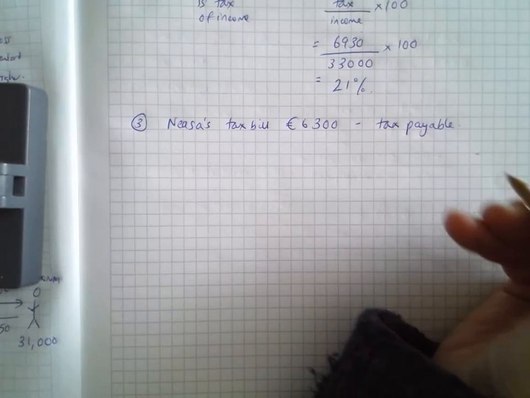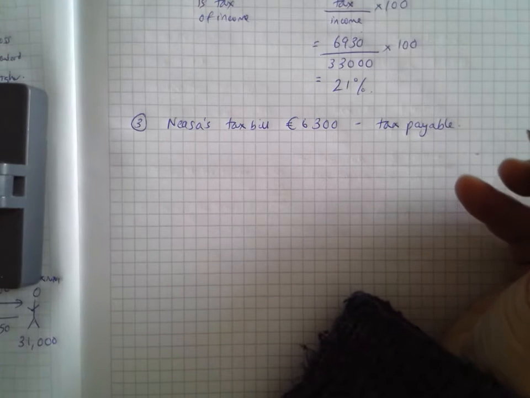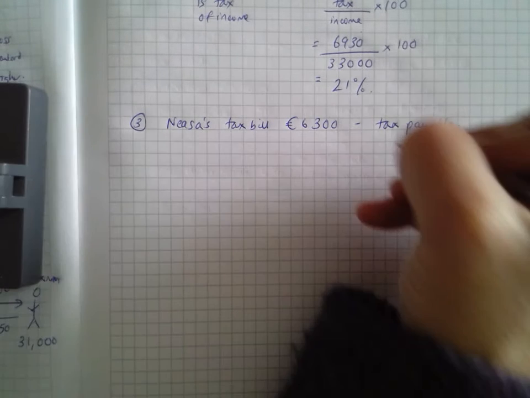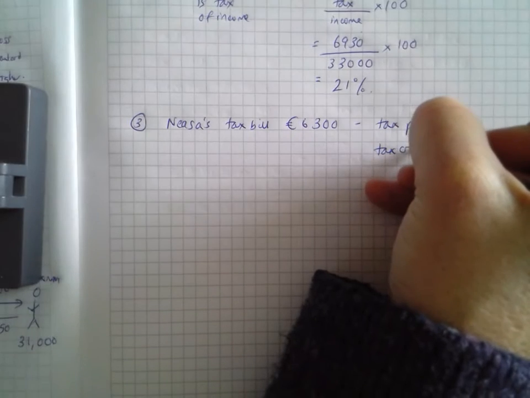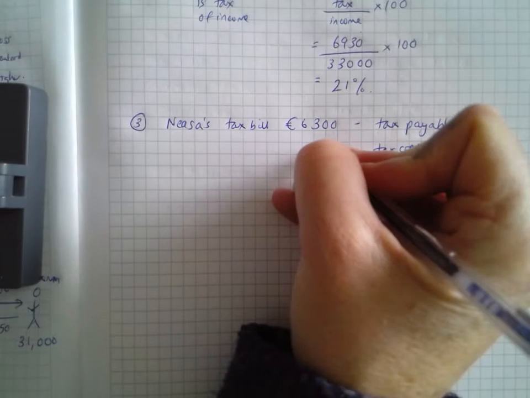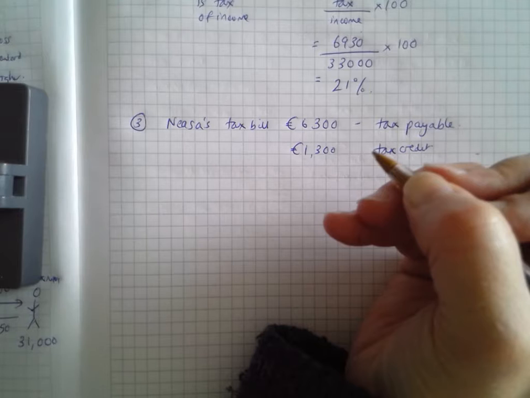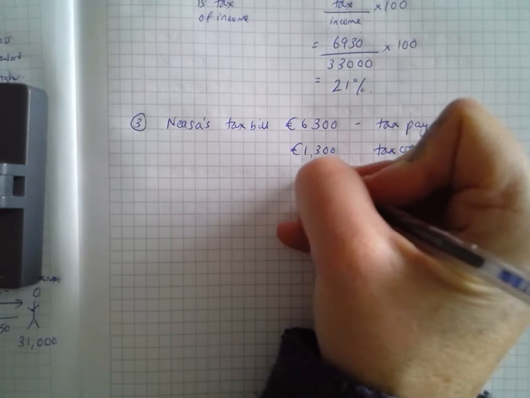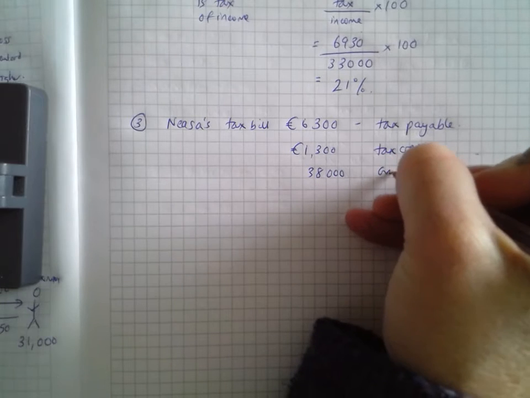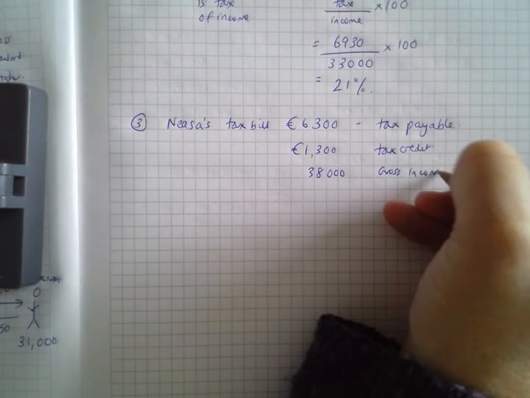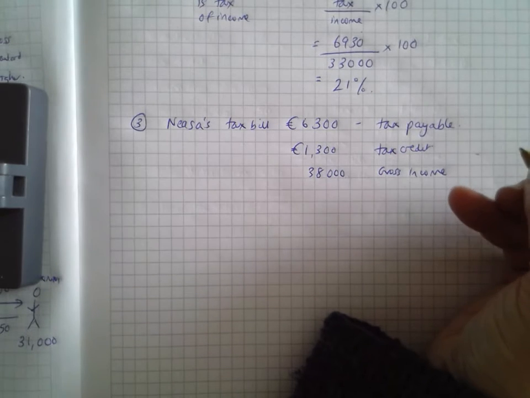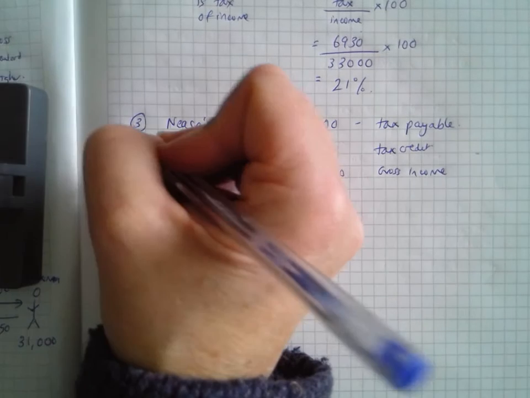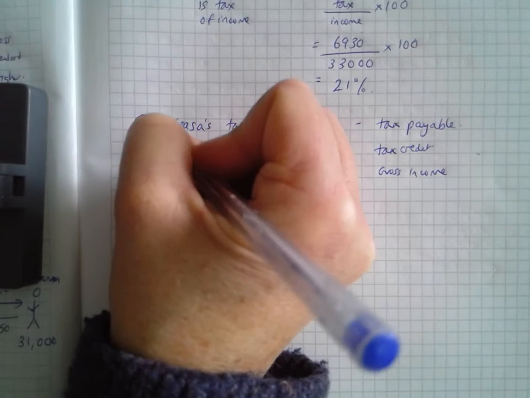Her tax credit was 1,300. Her gross income was 38,000, and she paid tax at the standard rate only.